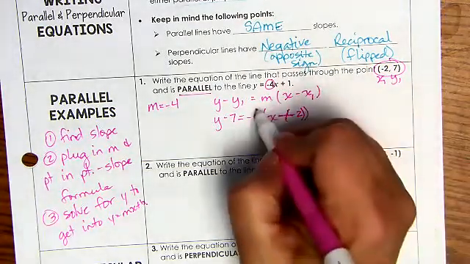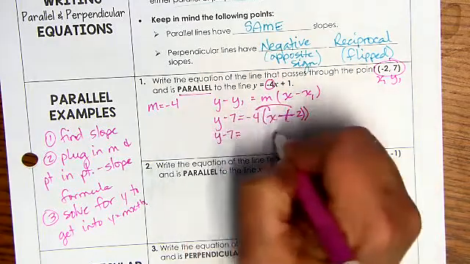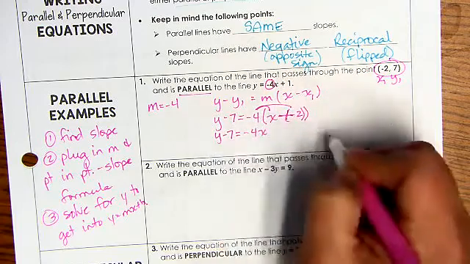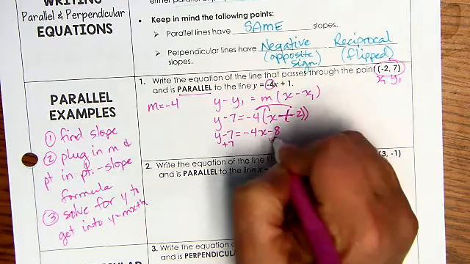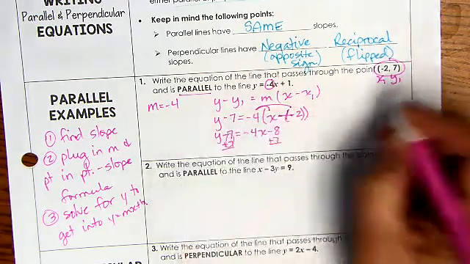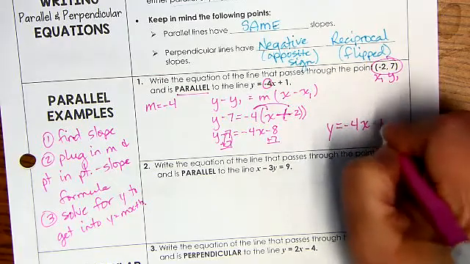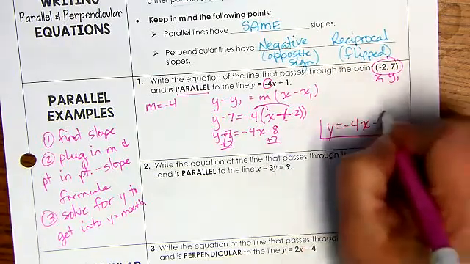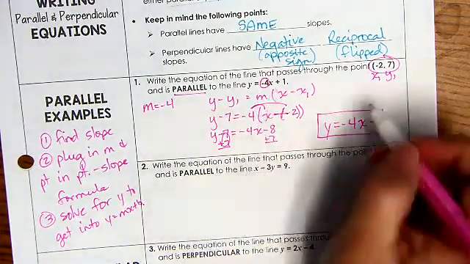Distribute. So I have y minus 7 equals -4x minus 8. Add 7 to both sides, and we end up with y equals -4x minus 1. This is the equation that is parallel to this one.